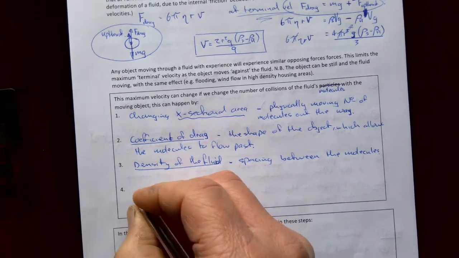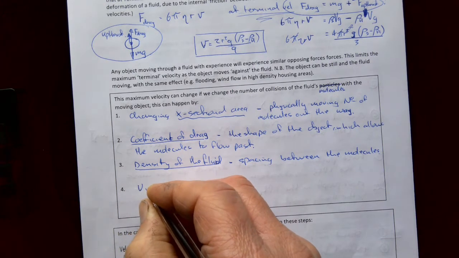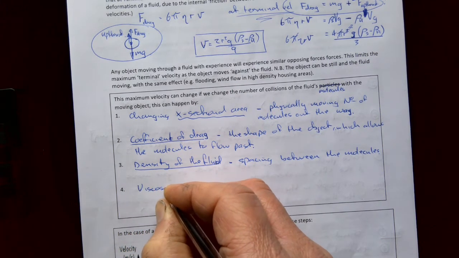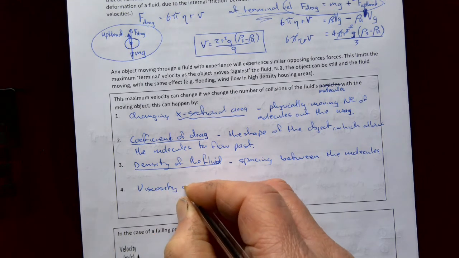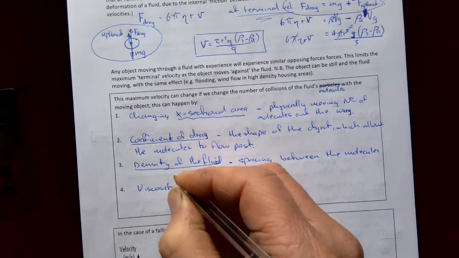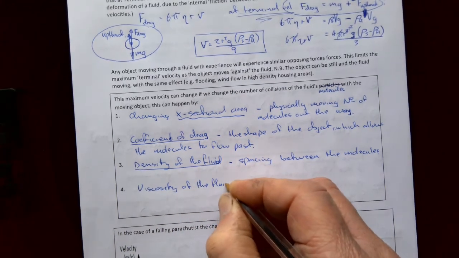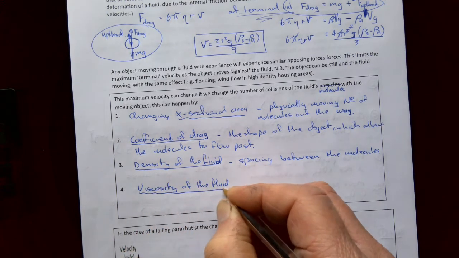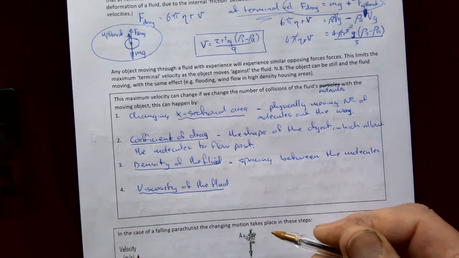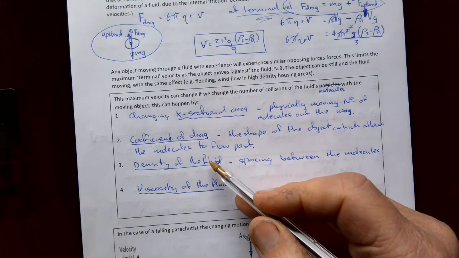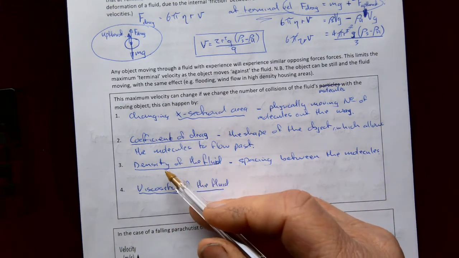The last one's a bit less obvious, and that is basically viscosity. Viscosity of the fluid. It's not density. Often people confuse it. But again, on a day, it doesn't matter if it's hot or cold, that will change the density of the air that you're going through.